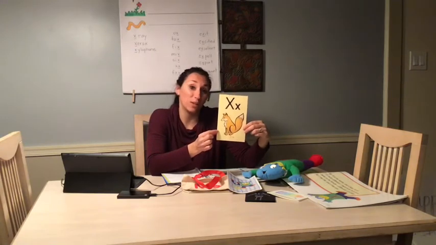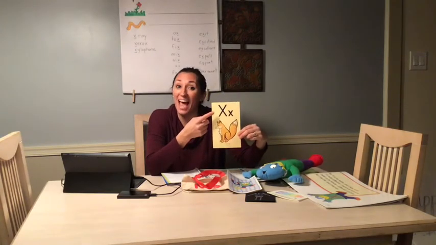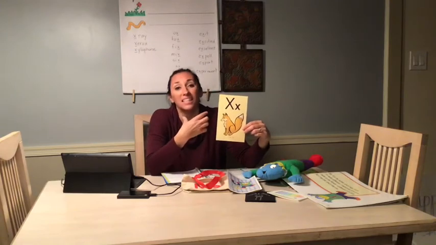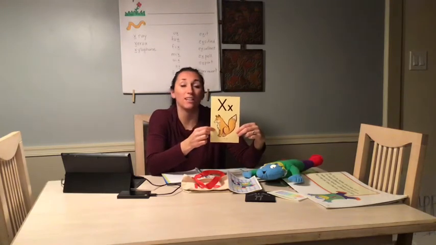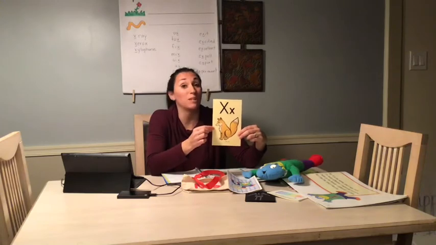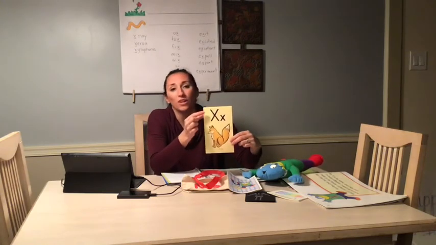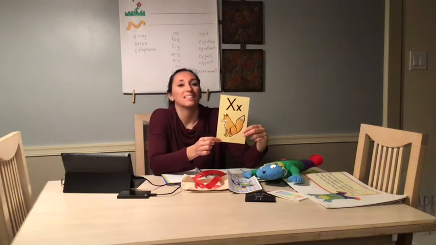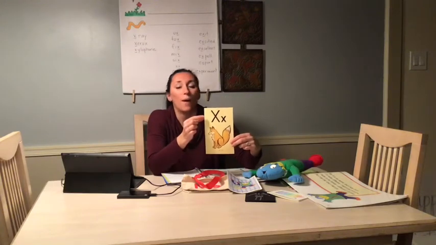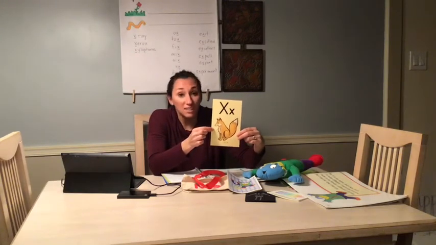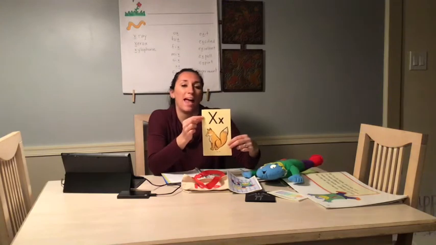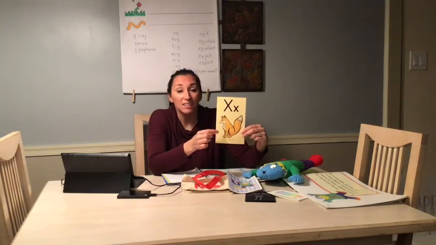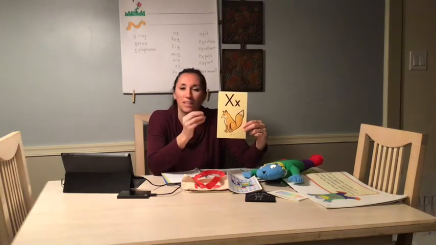Now it ends with the letter X. If you hear the X at the end of the word fox, that's going to be your X sound. So we're going to say X, fox, X, X. Can you make that noise? It's a little silly. X. So X, fox, X, X, fox, X. It's kind of like an S, but not really.